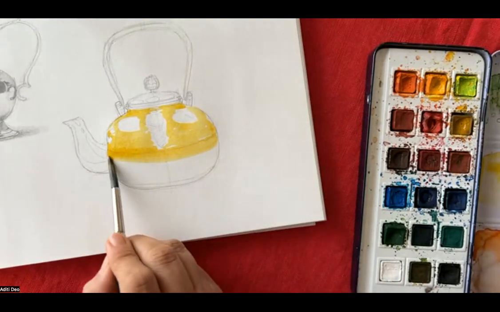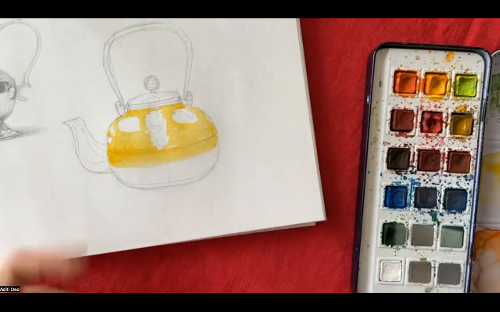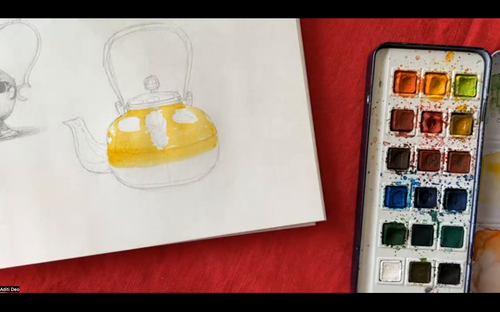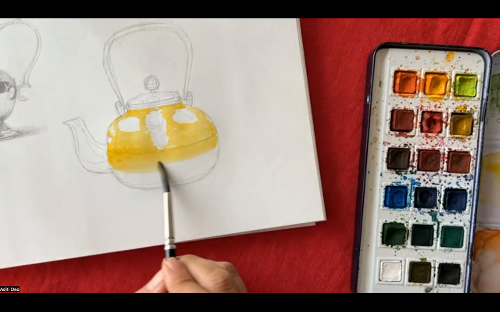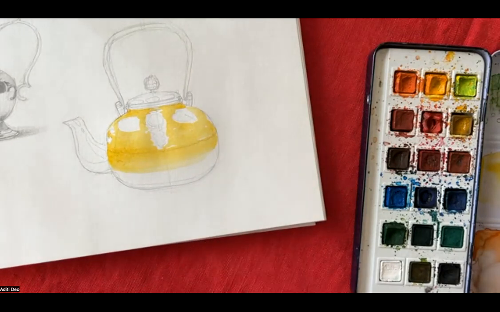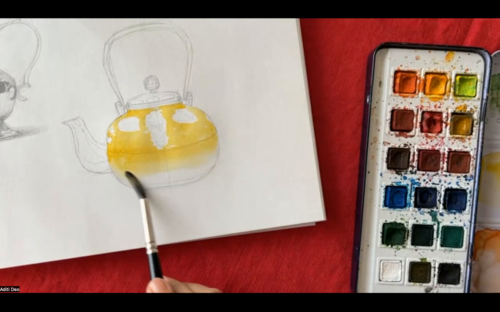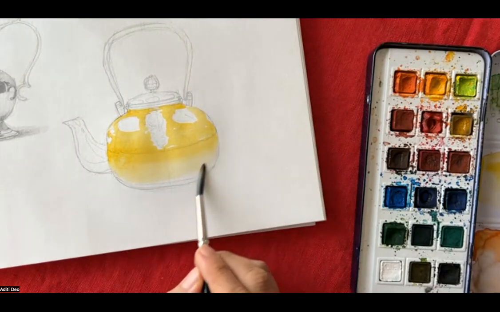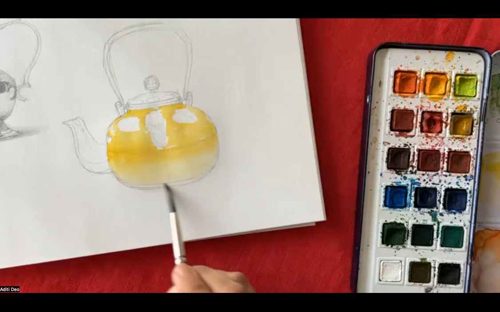I'm going to refrain from adding more color. In fact, I'm going to dip the brush in water and spread the color downward with just water till I come down to the very bottom and there's only a light tinge.